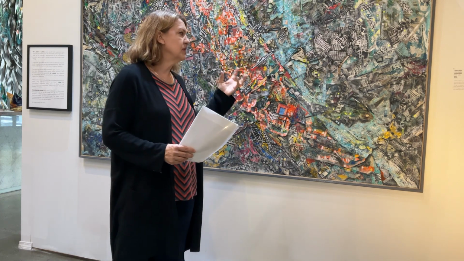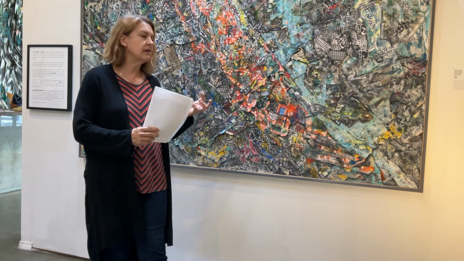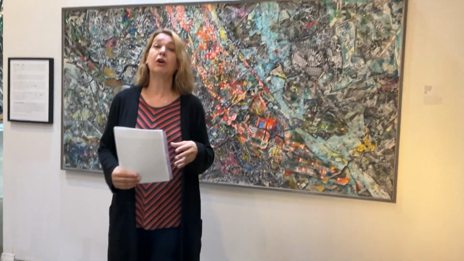When you're up close, you see the richness of all the layers of patterns, but when you look at it far away, it really looks like a topographical map, not of a specific city, but of an urban space.